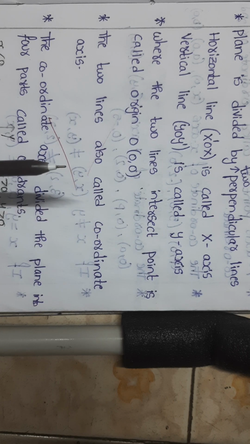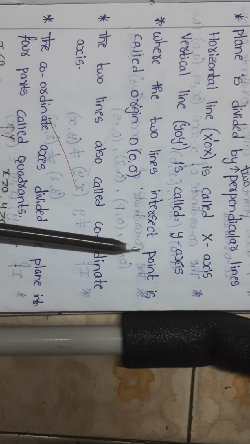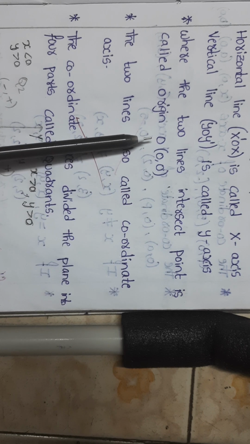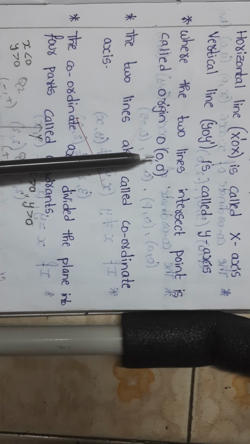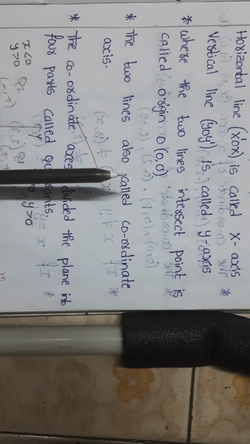I have shown the vertical and horizontal lines with the pens already. The point where the two lines intersect is called the origin. Origin means O, (0, 0). Outside it looks the same, but here O means origin, and inside it is (0, 0).